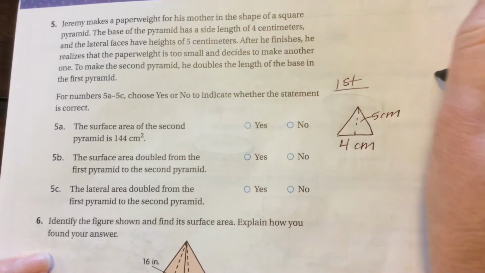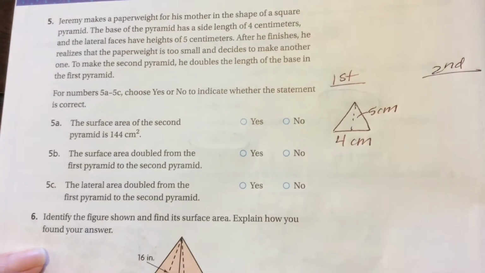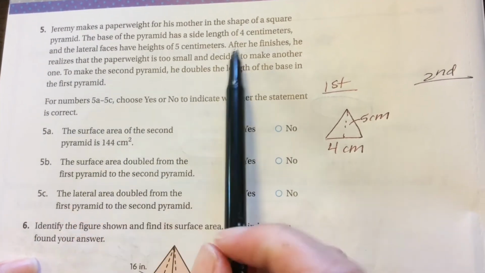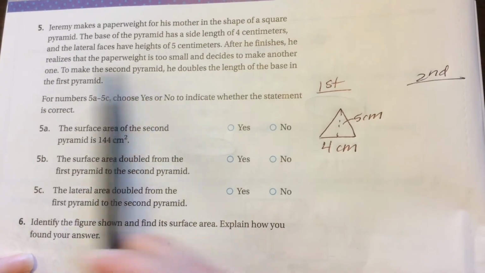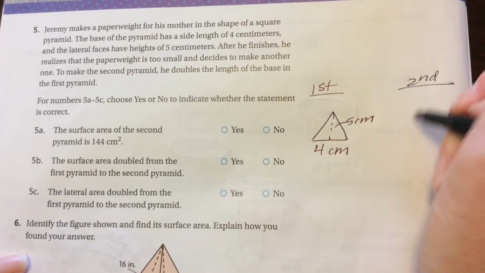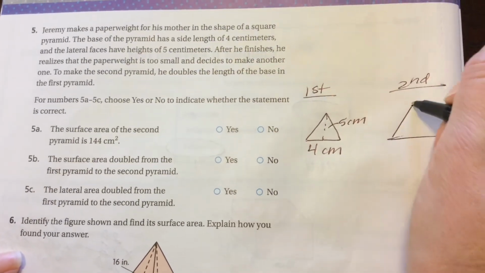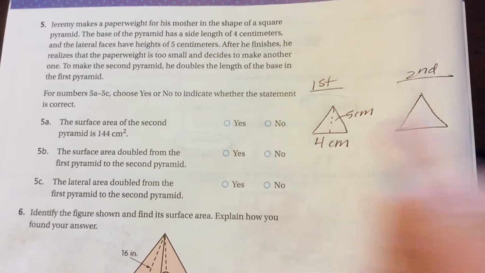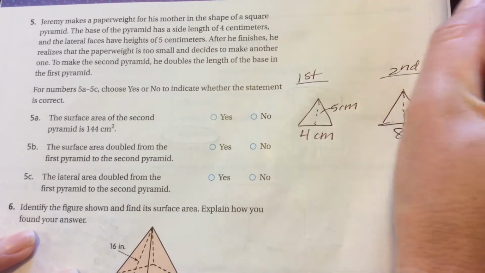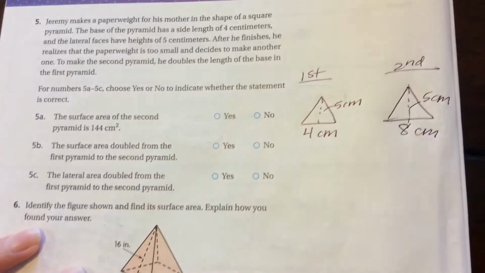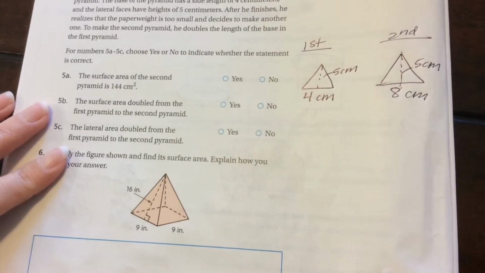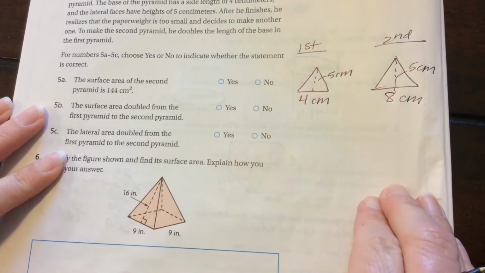And then the second one he does, it says that he is going to double the base, right? It says he realizes the paperweight is too small, so he doubles the length of the base. So if I double 4, that would be 8, but he doesn't change the height. So the height is still 5 centimeters. And so it says the surface area of the second pyramid is 144 centimeters squared.